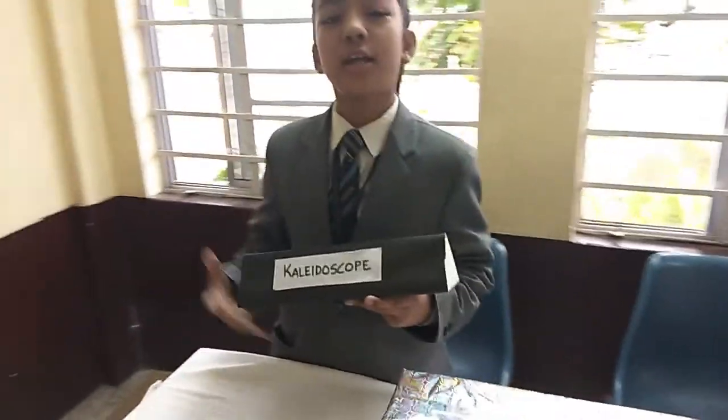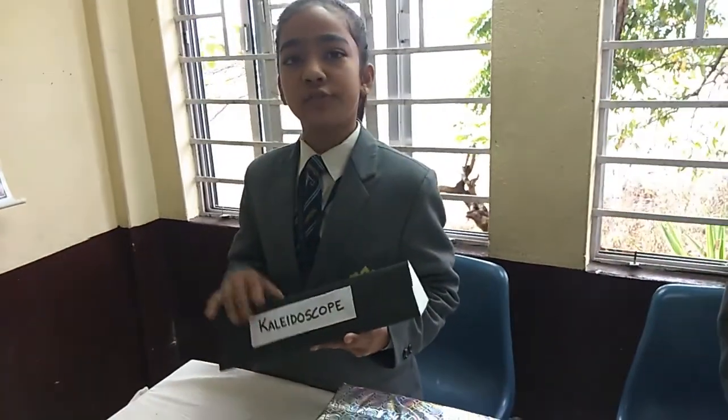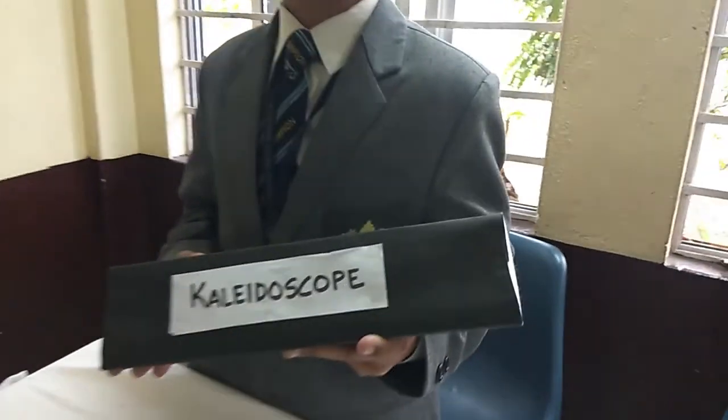With this object we can learn about many different shapes, and it is made of 3 mirrors, each at 60 degree angles.